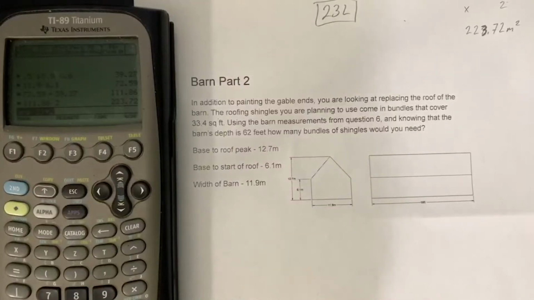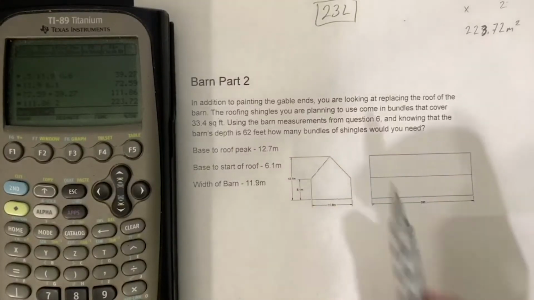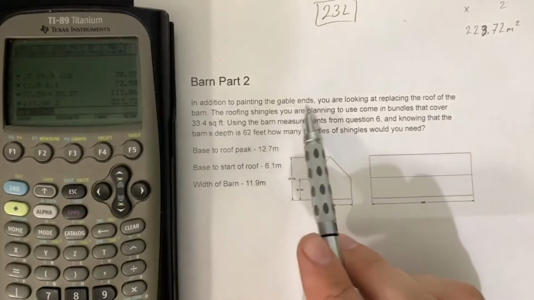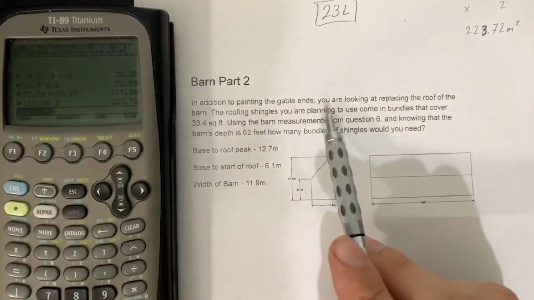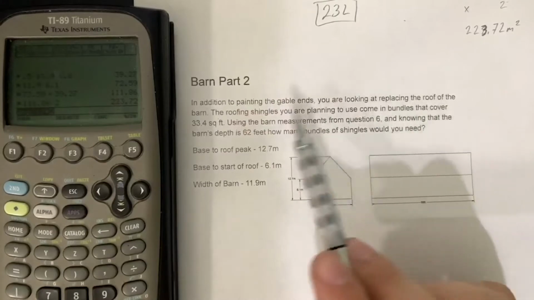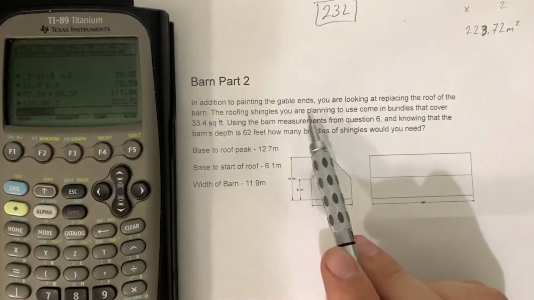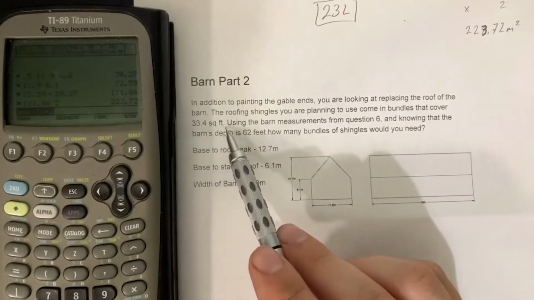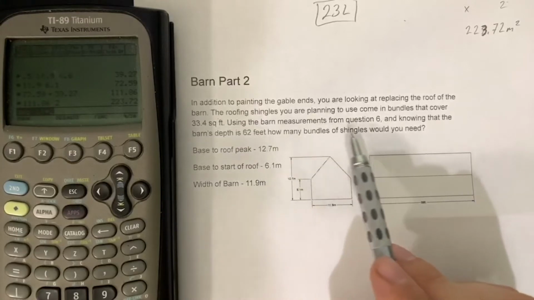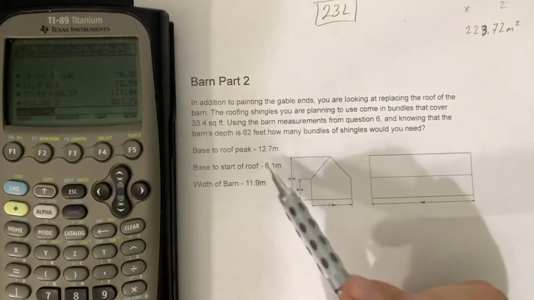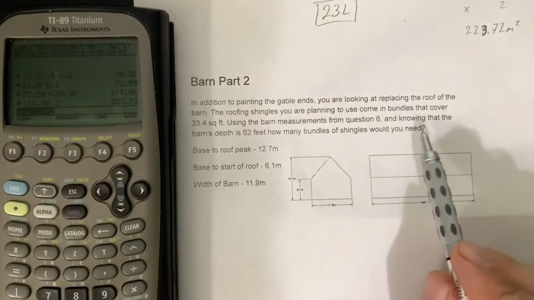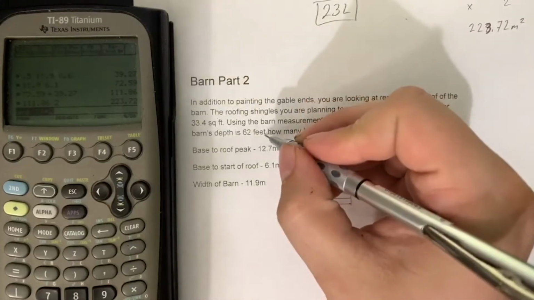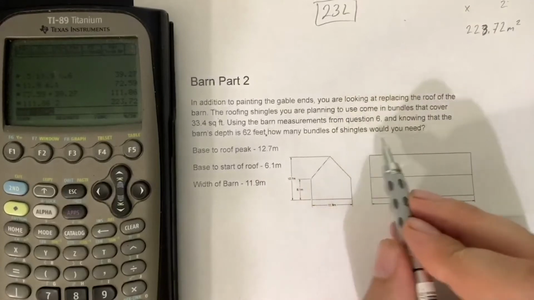The second part of this is for us to go ahead and work through some more barn improvement projects. So in addition to painting the gable ends, defined in part 1, we're looking to replace the roof of the barn. The roofing shingles that you're planning on using come in bundles that cover 33.7 square feet. And with the barn's measurements from problem 6, copied here, we can add the fact that we know the barn's depth is 62 feet. So the question becomes, how many bundles of shingles will we need?